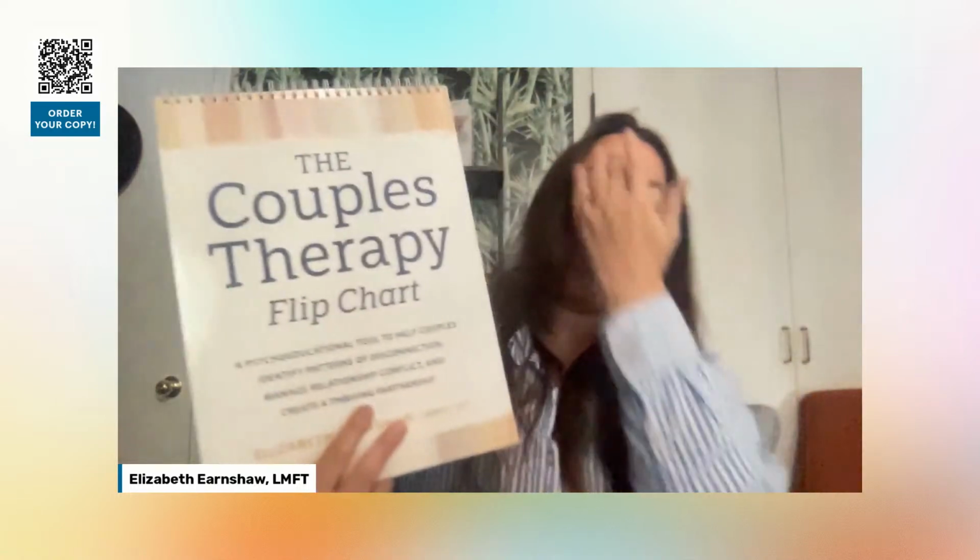So, whether you're a new therapist or you've been working with couples for many years, you can utilize this as a tool while you're working with your couples to help them understand concepts that can be hard to describe, or to help them do activities within the session, or take pictures of things in the book that they can take home with them so they can remember what you went over in session. So when you go into this flip chart, it's really cool.